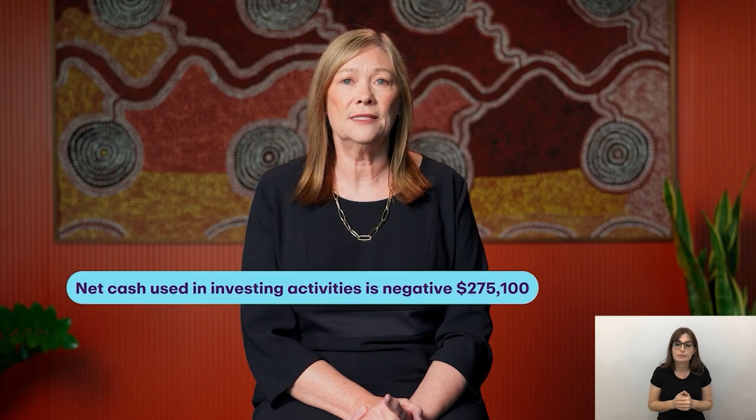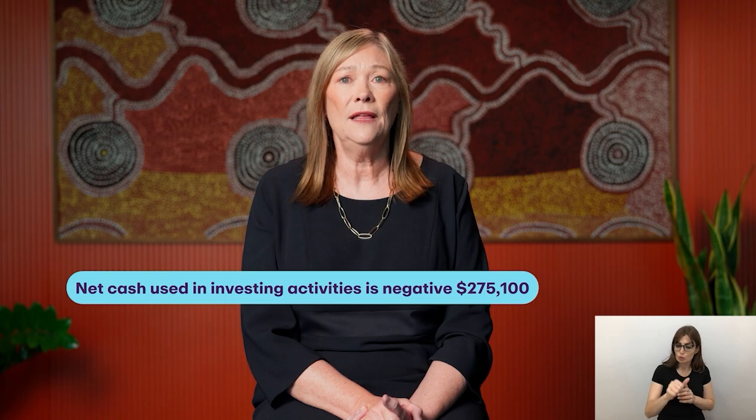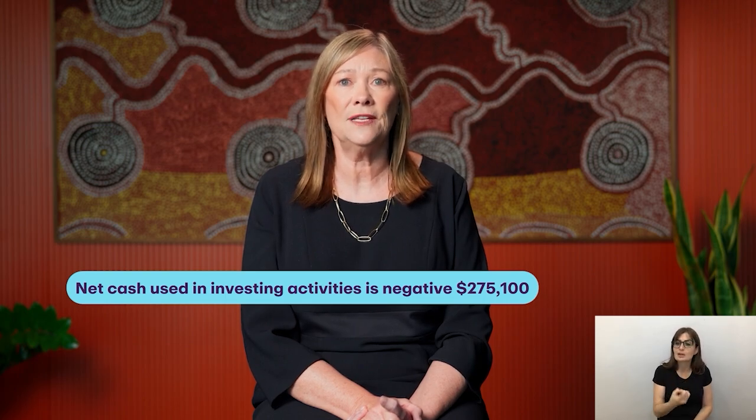Referring to Creative Arts Limited's cash flow statement, the net cash used in investing activities is negative $275,100. A negative number indicates that there is a net cash outflow. This means the organisation is investing in non-current assets. If the number was positive, it would mean that the company is selling non-current assets.